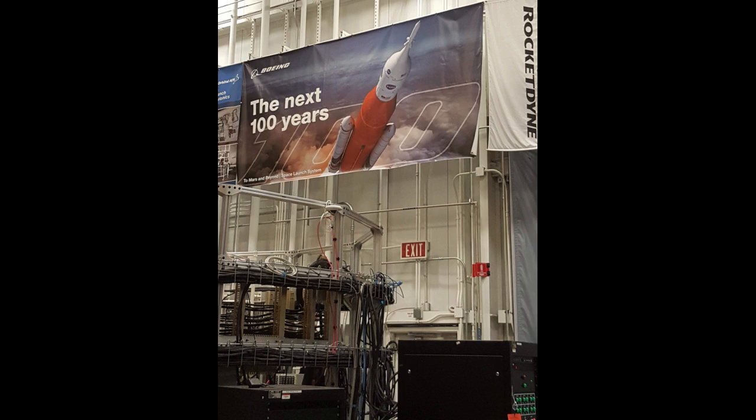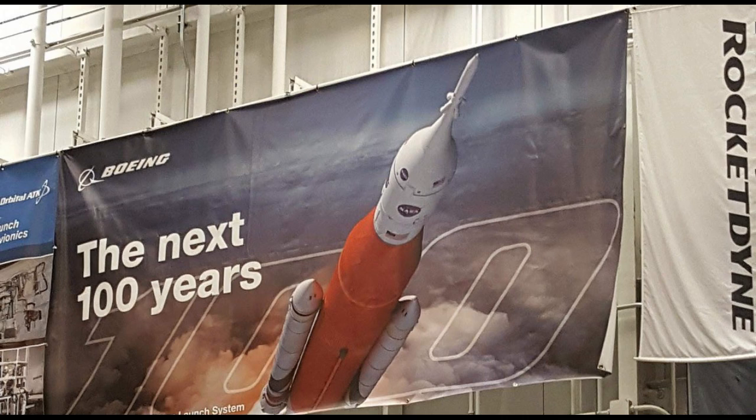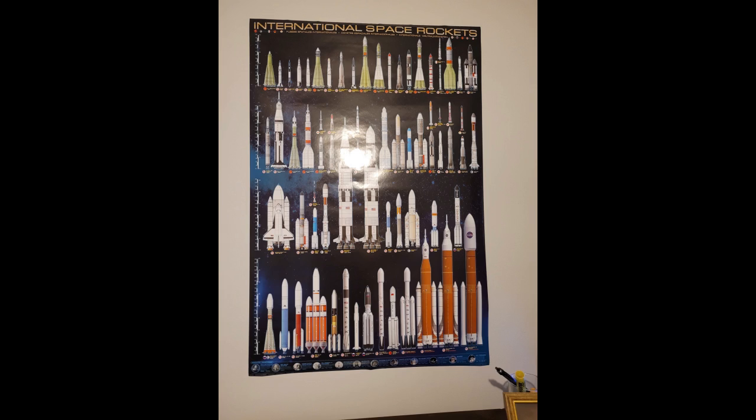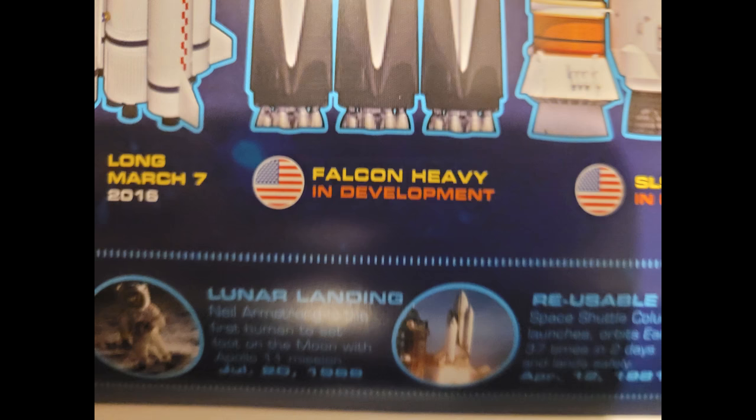Which, doubt. Spaceflight technology needs to move forward, and as cool as SLS is, it doesn't do very much of that. Note that the boosters on the poster have the same outdated 2014 paint job, which can be found on my International Space Rockets poster that I have in my room, which also lists Falcon Heavy as in development. They never ended up painting the boosters like that.